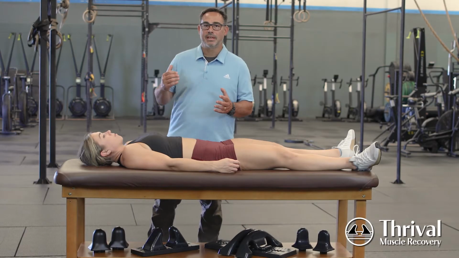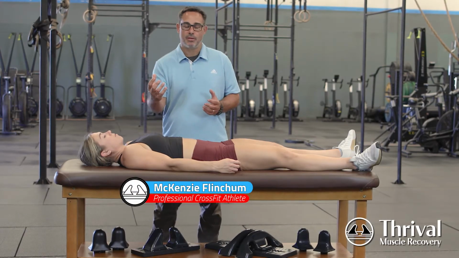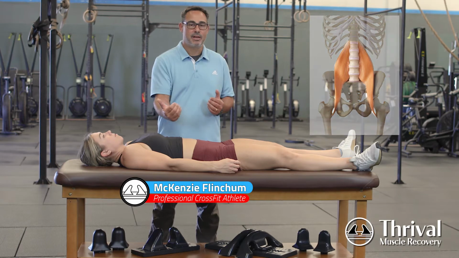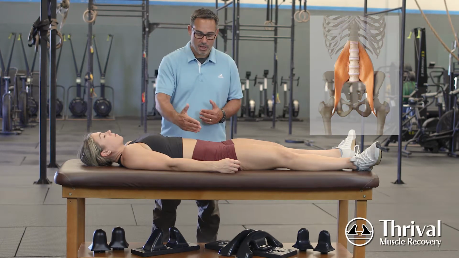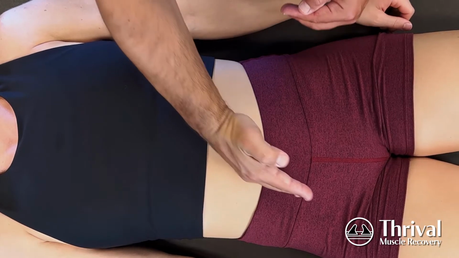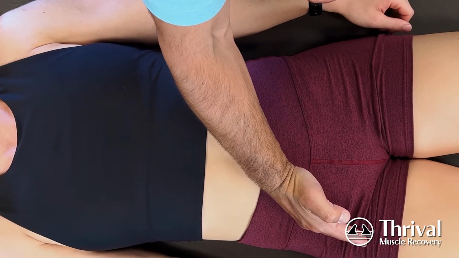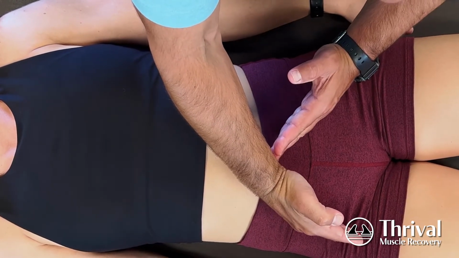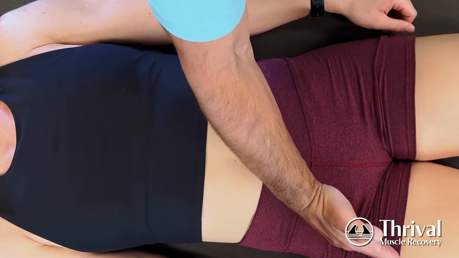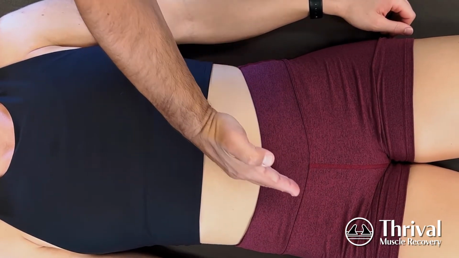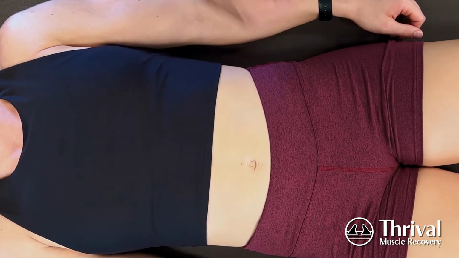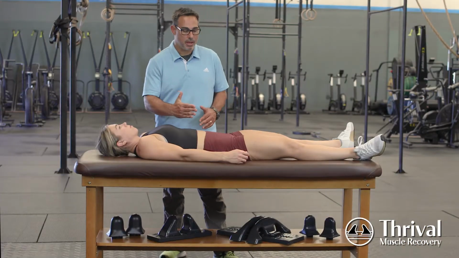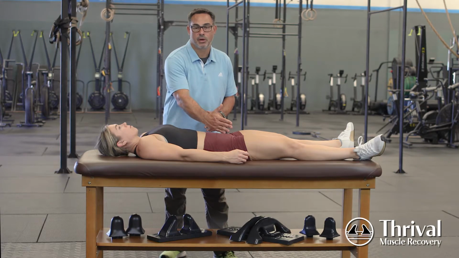The psoas muscle basically goes straight down from the spine down into the inner hip. And so it acts kind of like a triangle from the spine down to the inside of the hip through here and then through here, right on both sides. You can find it by looking from the hip up towards the belly button, and it'll be a great guide for you straight up through here. So now we know the general area of how to find the psoas muscle.